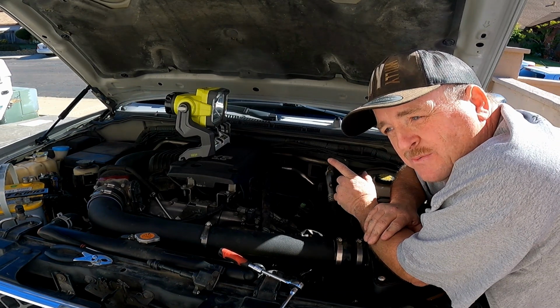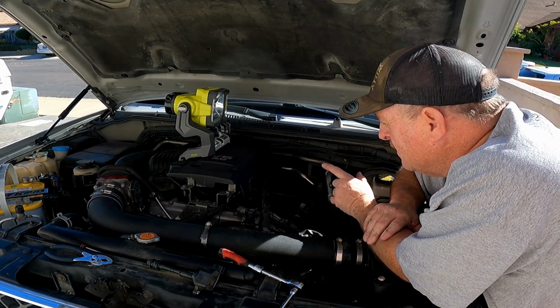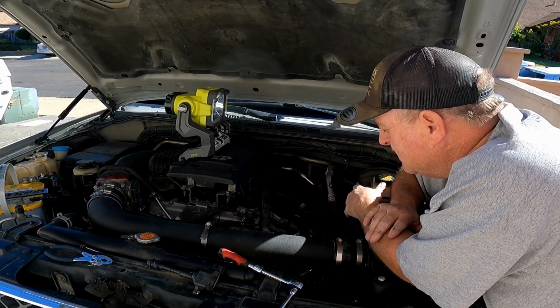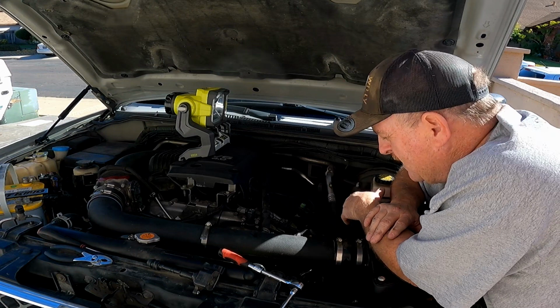It'll be like 302 or 303, something like that. It'll be a different number. It should be, I think, 302, because that would be cylinder number 2. And that would tell us that the coil was the bad part.